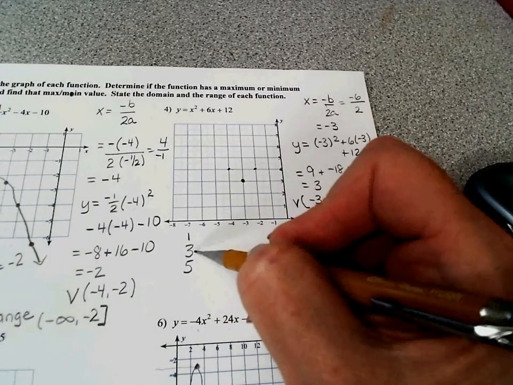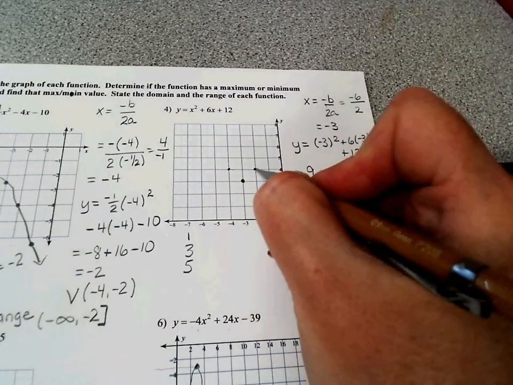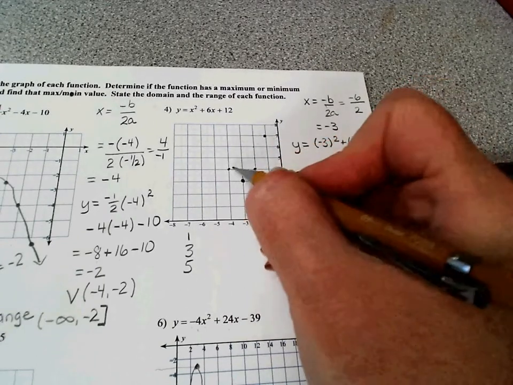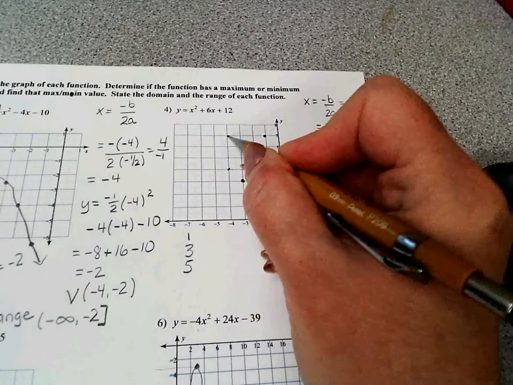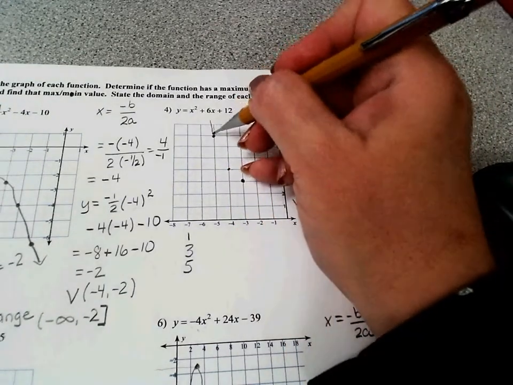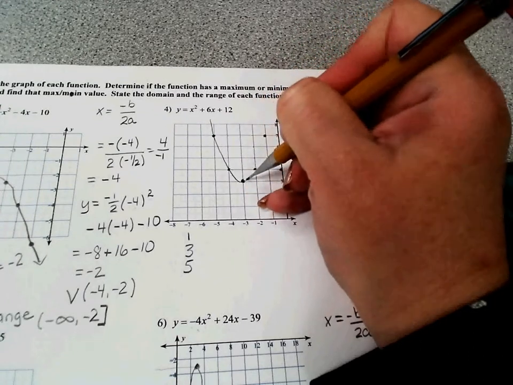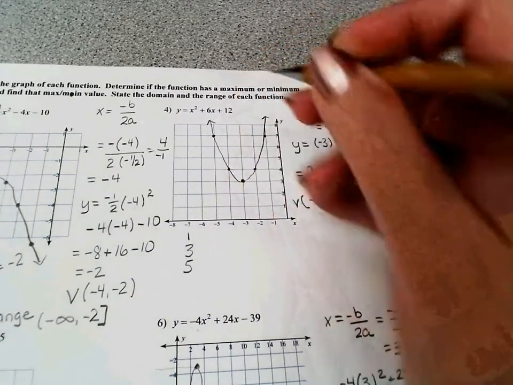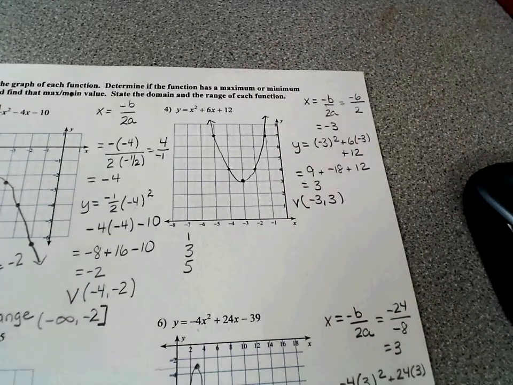Okay, 3. From the points I just made, I go up 3, over 1, up 3, back 1. I don't have room to go 5. I make a smooth curve. And there's my parabola. Again, this is problem number 4 that I'm doing.